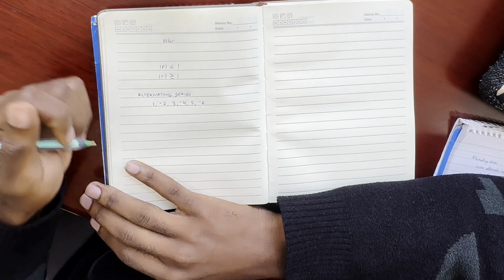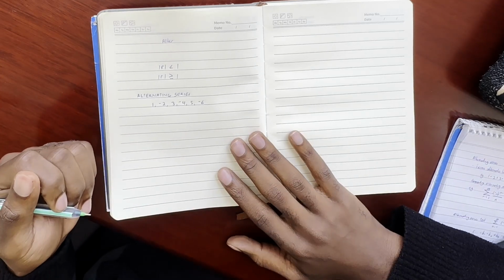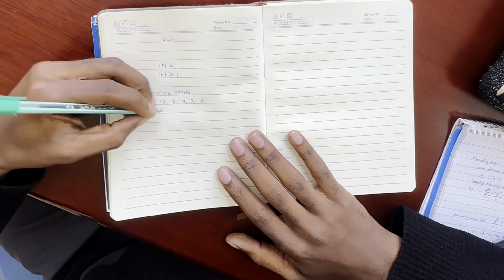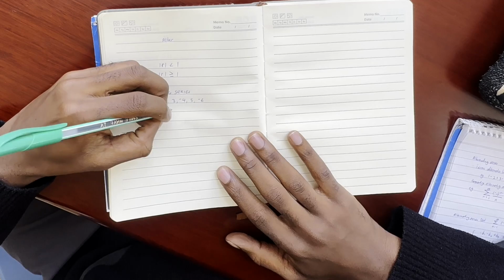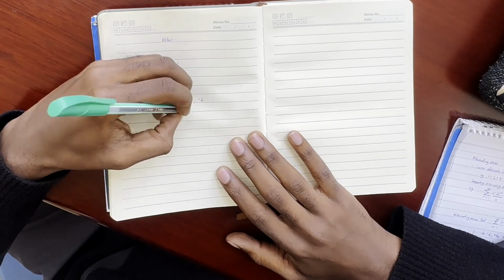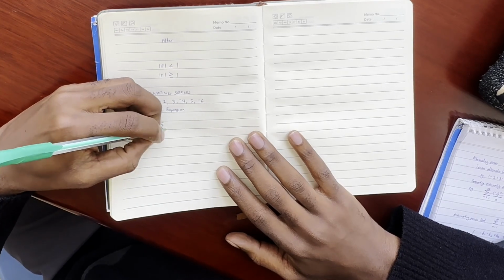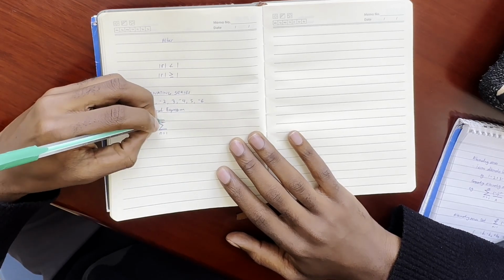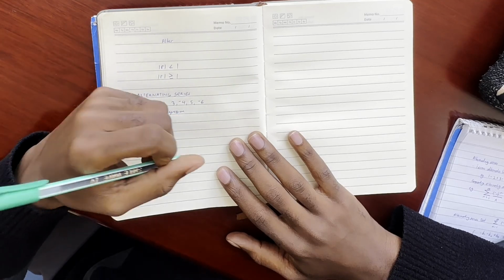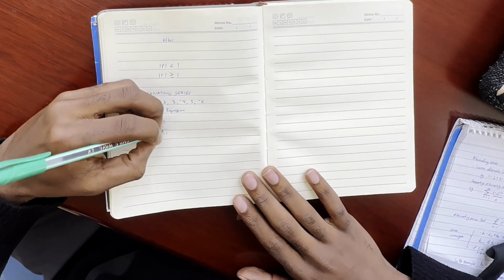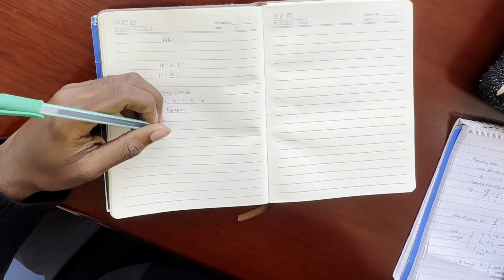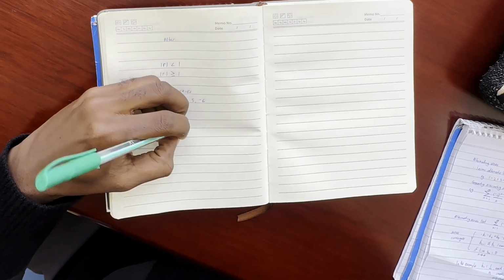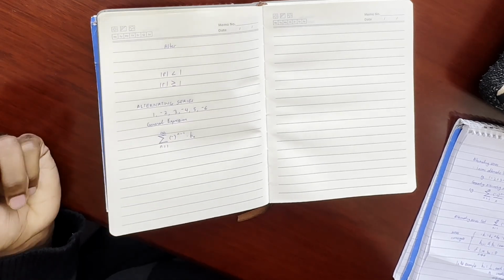Usually there's a general expression of an alternating series, and you say it is the summation from n equals 1 to infinity, since we're looking at infinite series, of (-1)^(n-1) times b_n.